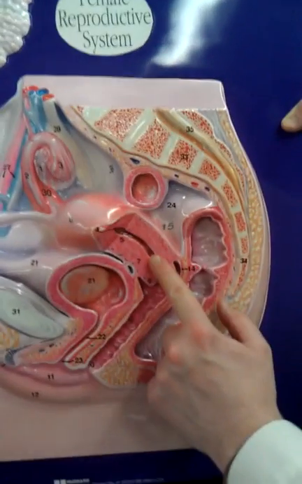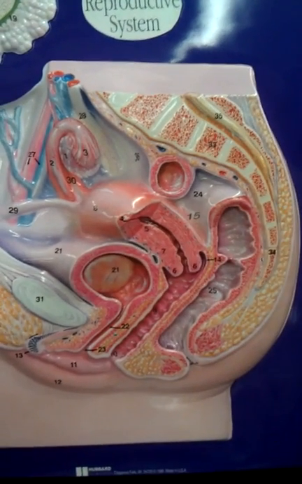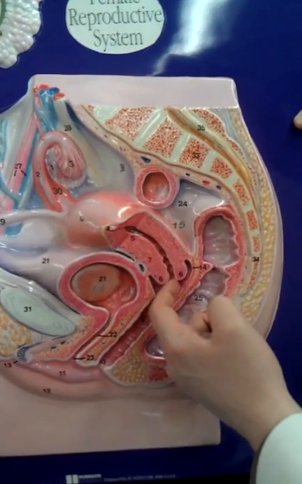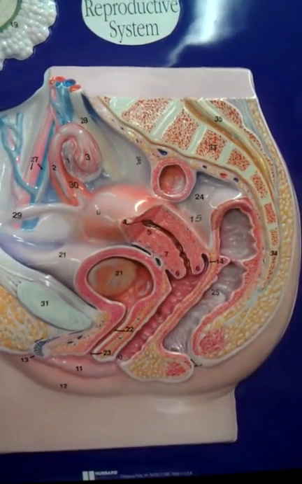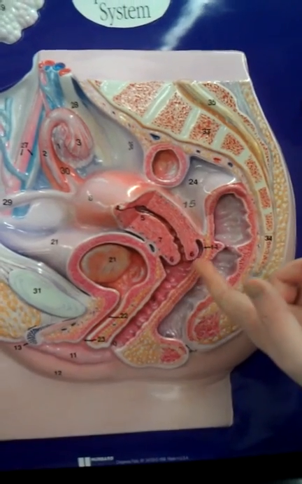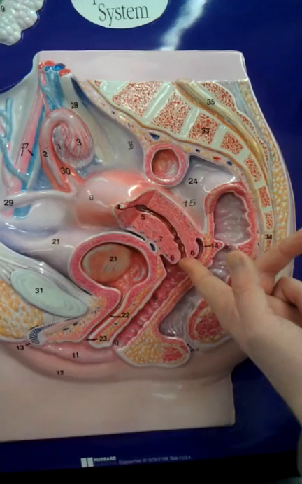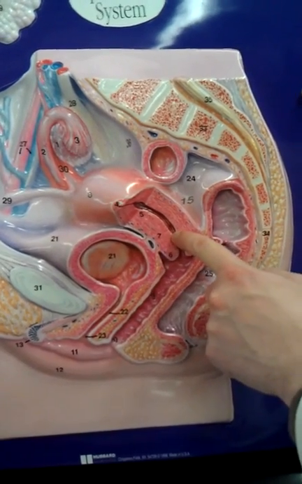Cervix. Cervix is this whole area. Cervical canal. So that's that passage. External os. So just os. Os means like a mouth. So the external os and the internal os.